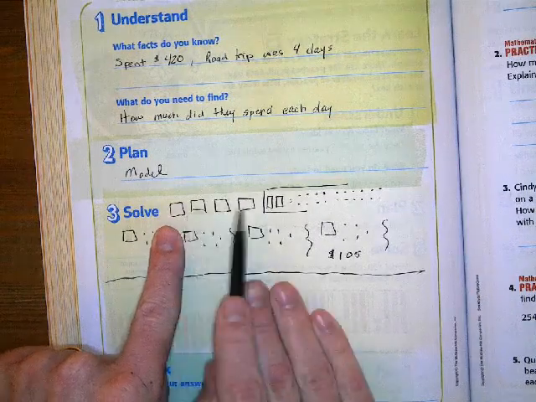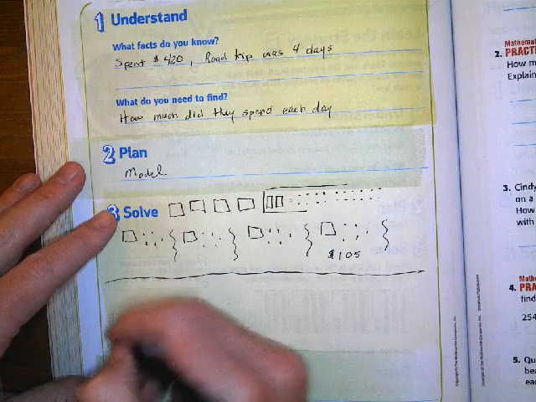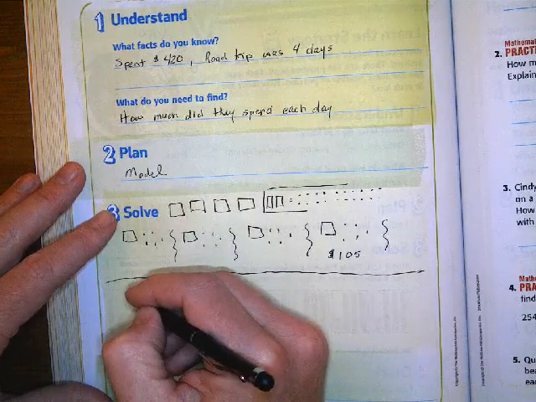break up all of the hundreds into tens. So I have, these are going to be tens.